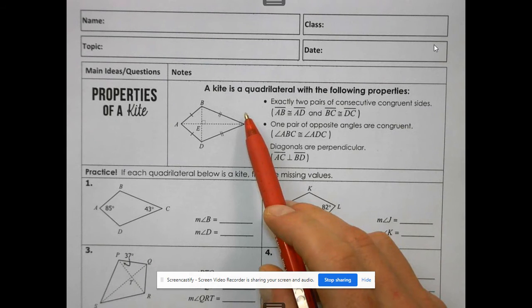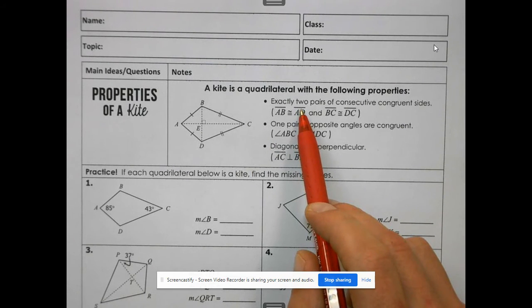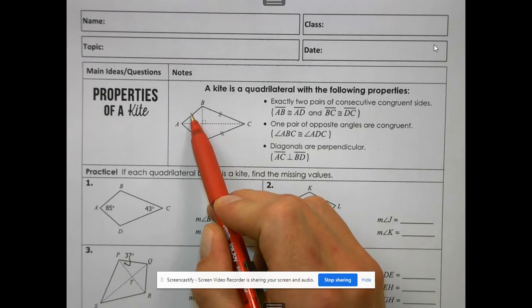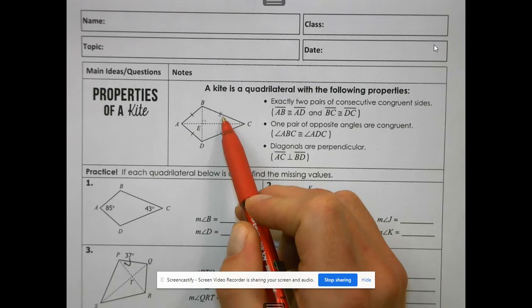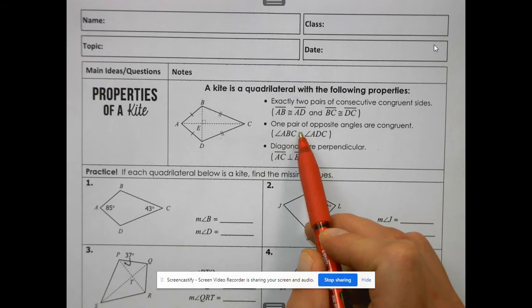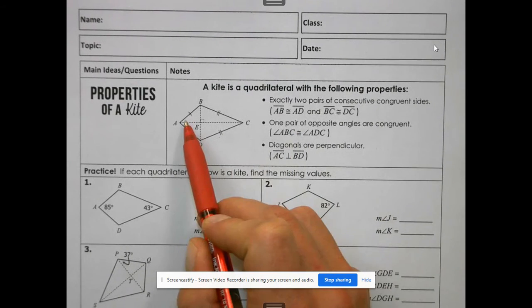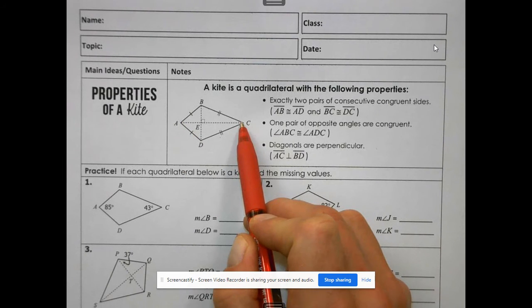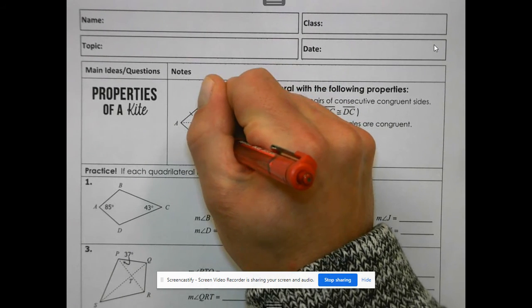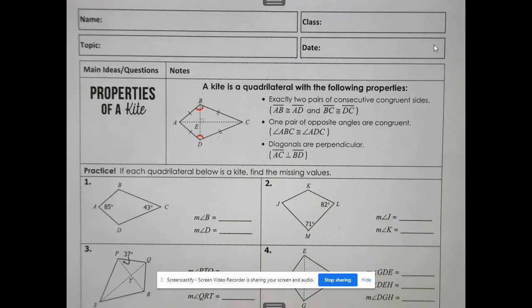All right, for a kite, guys, you have two pairs of consecutive congruent sides. So you check out the diagram. This side is congruent to that side, and then BC is congruent to DC over here. You have one pair of opposite angles that are congruent. So angle A is not congruent to angle C. However, angle B is congruent to angle D.